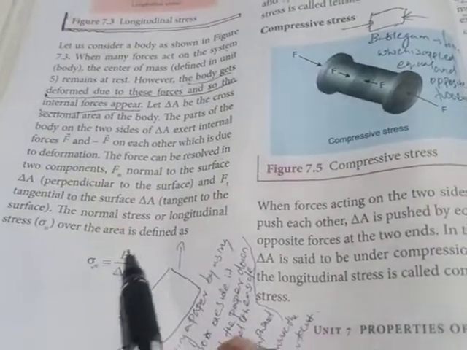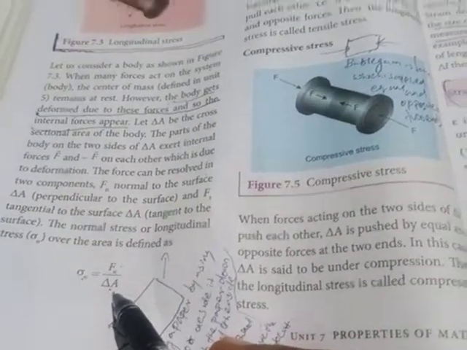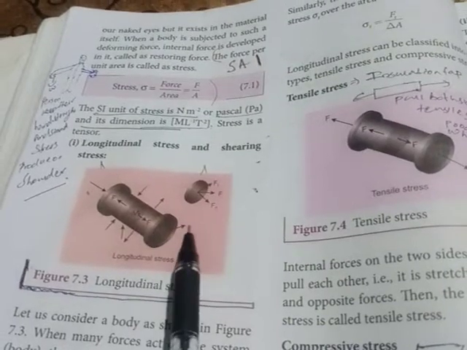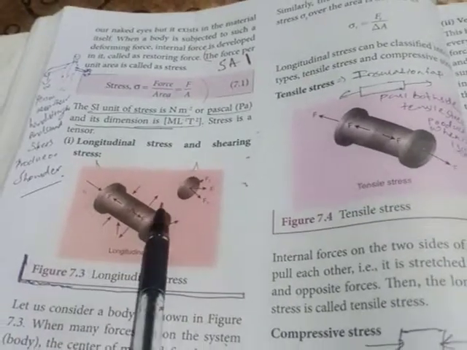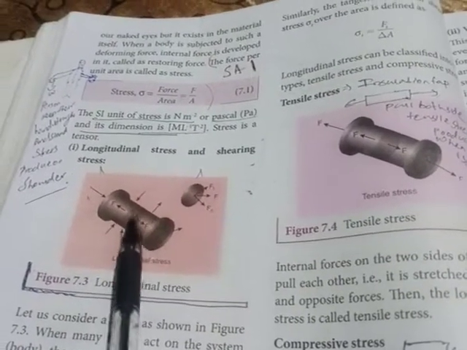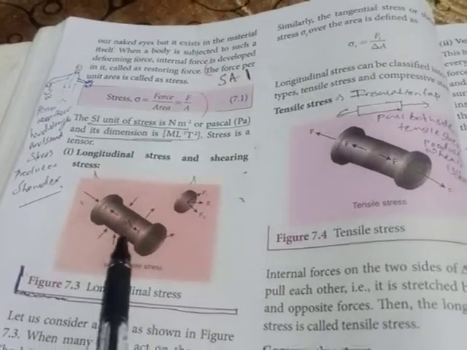Longitudinal stress means sigma N is equal to F N by delta A. Tangential stress means sigma T is equal to F T by delta A. You remember this. Here this body is getting deformed due to the forces acting on it, so there is an internal force appearing. Due to that a stress is produced, and that is what we call longitudinal stress.